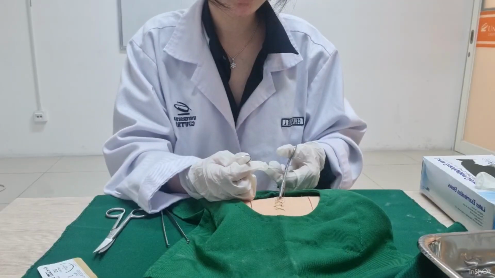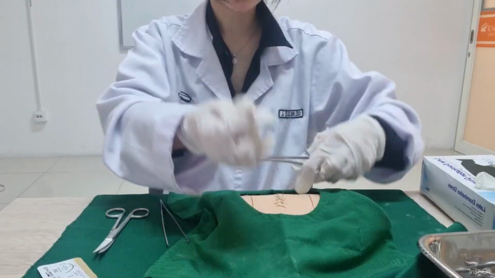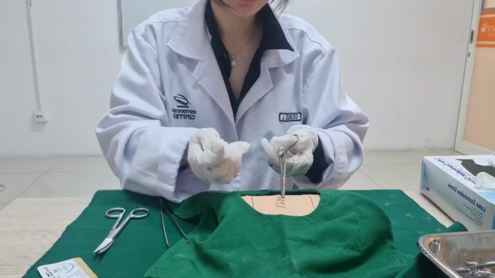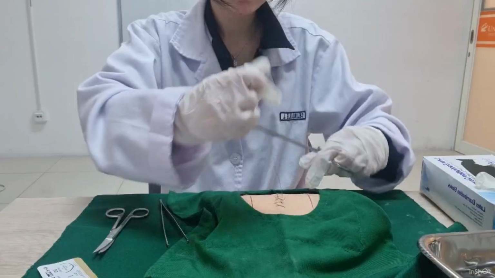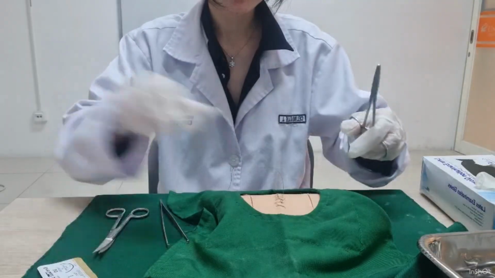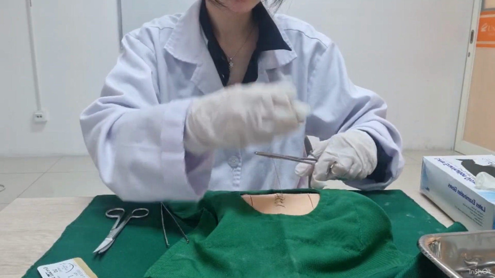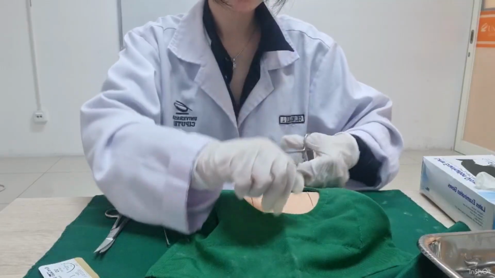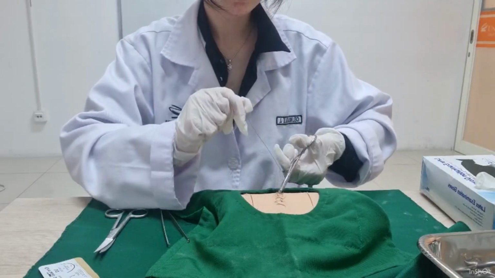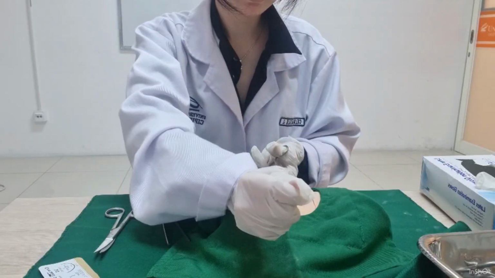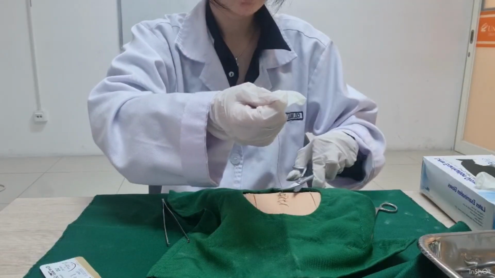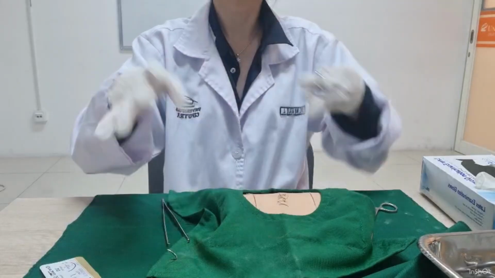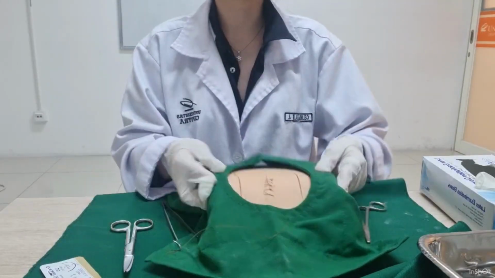Okay, so I'm going to close the suture now. I will tie a double knot and tie the suture over here. Okay, now I will cut the excess suture. Okay, so we're done with the simple continuous suture.